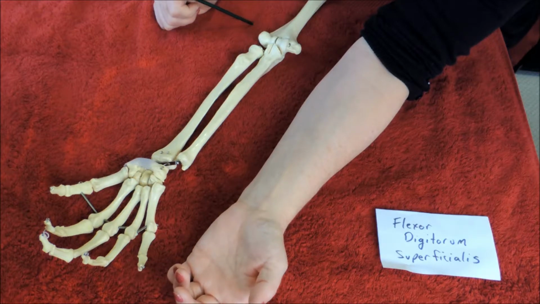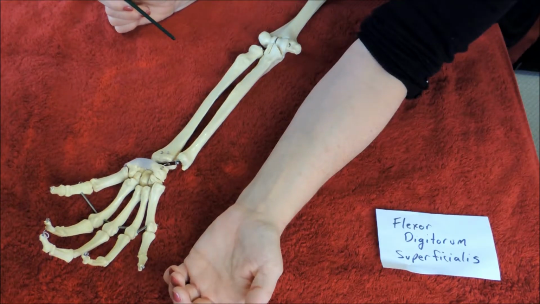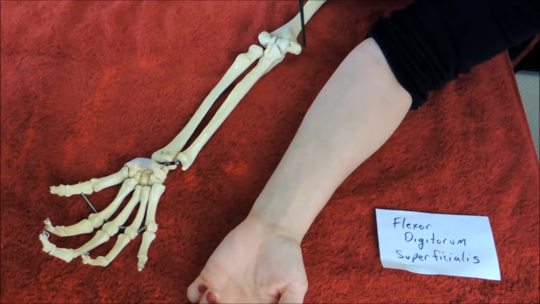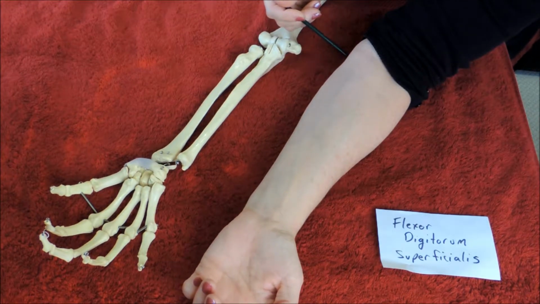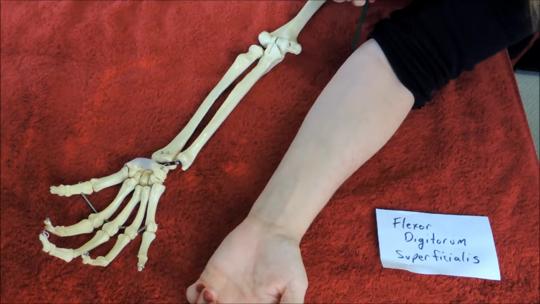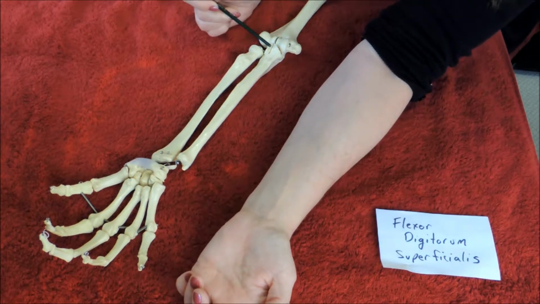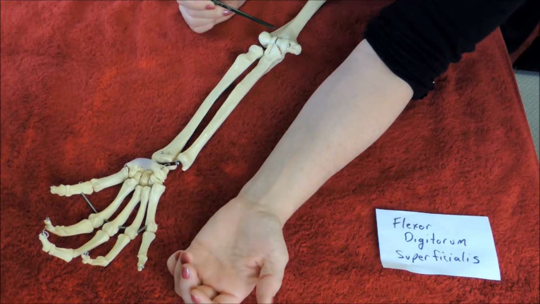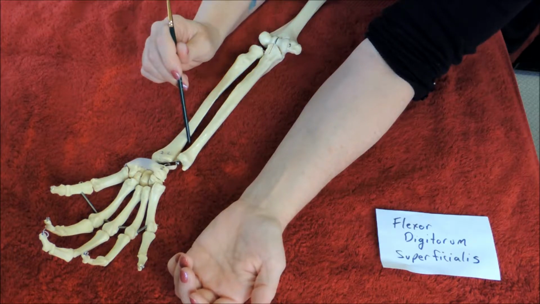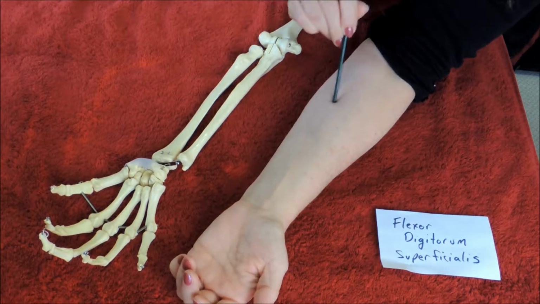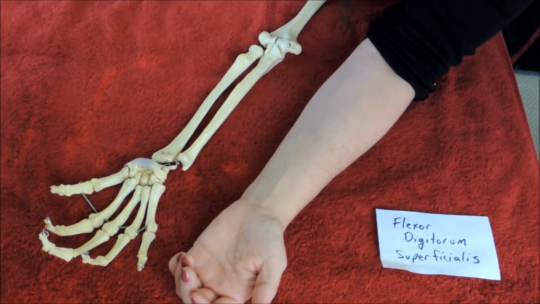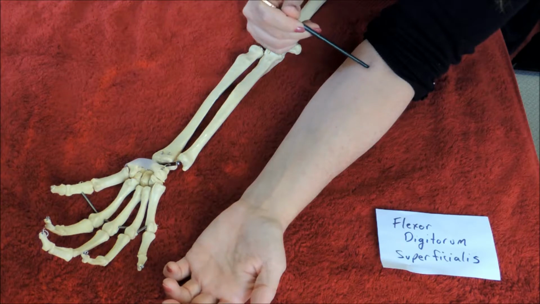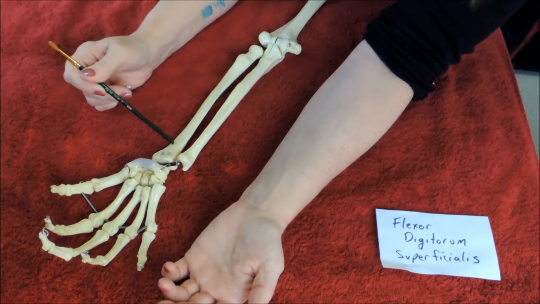Flexor digitorum superficialis originates at the common flexor tendon from the medial epicondyle of the humerus, the ulnar collateral ligament, the coronoid process of the ulna, the interosseous membrane, and the shaft of the radius.